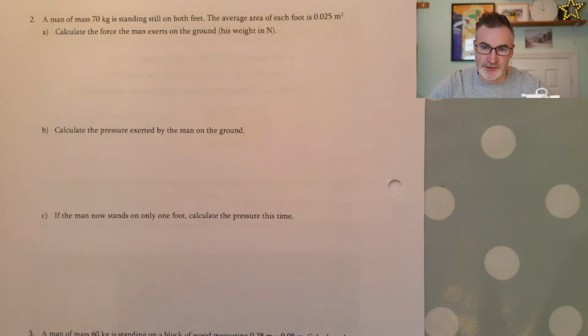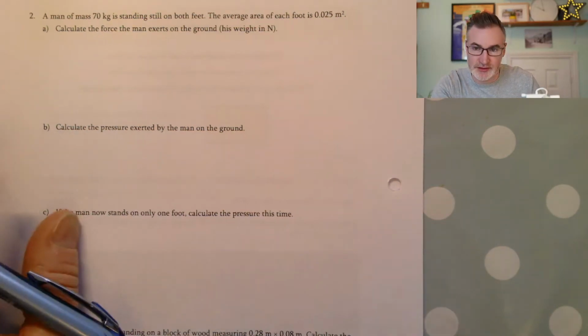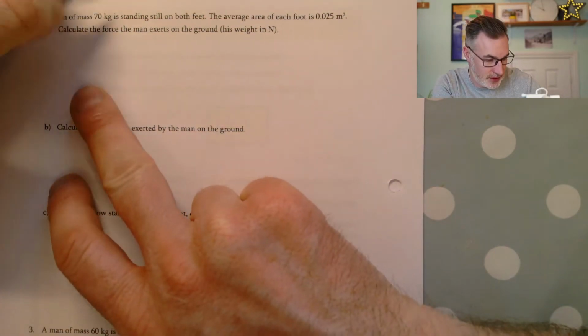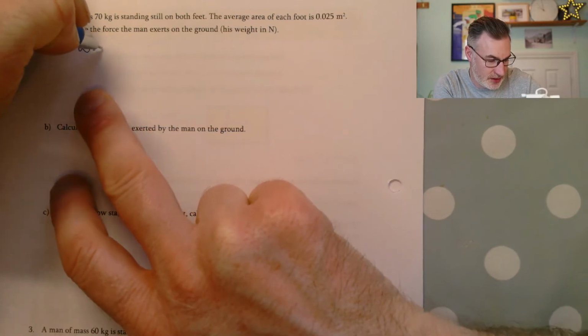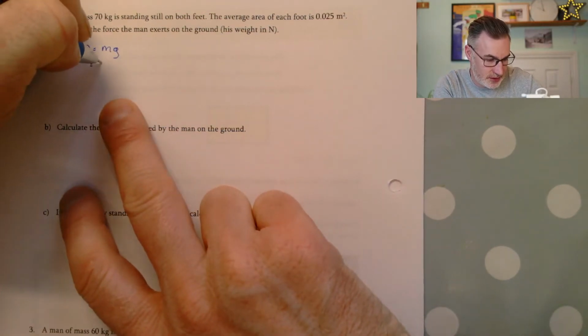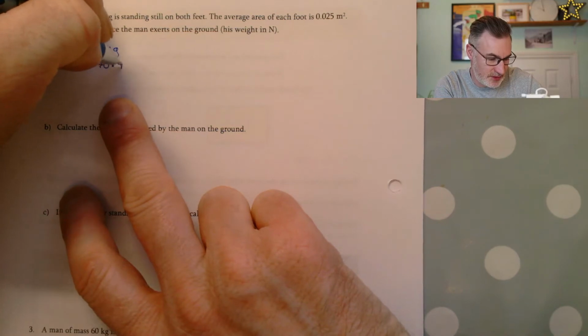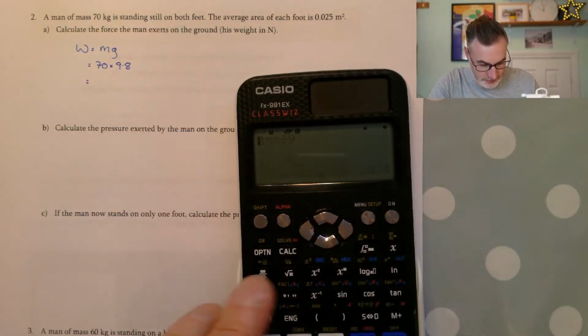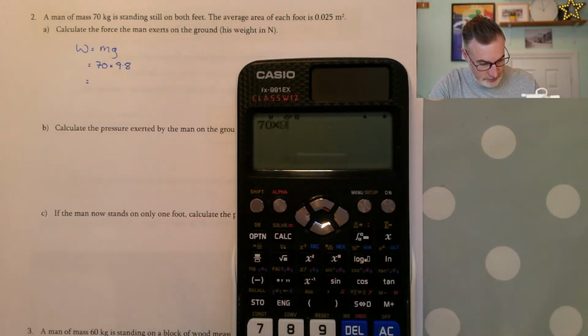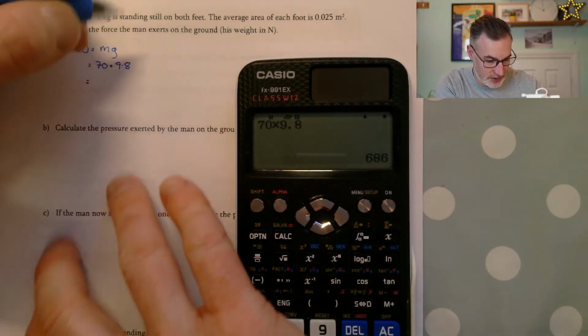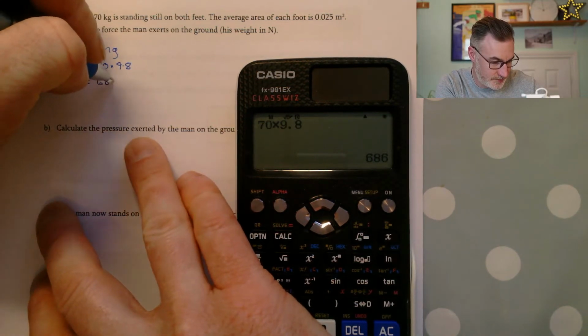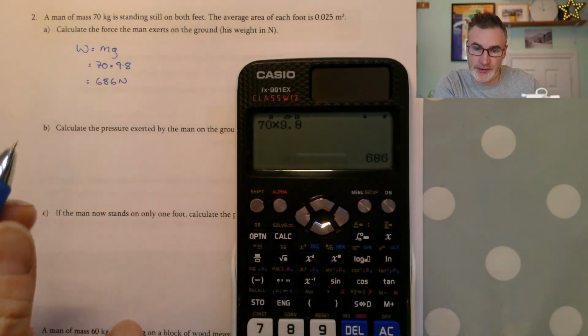So in question 2 we have a man of mass 70 kilograms, average area is 0.025 meters squared. Calculate the force the man exerts on the ground. So this would be his weight, and we would have 70 kilograms times 9.8, which is 686 newtons.